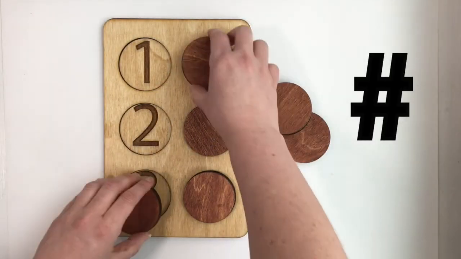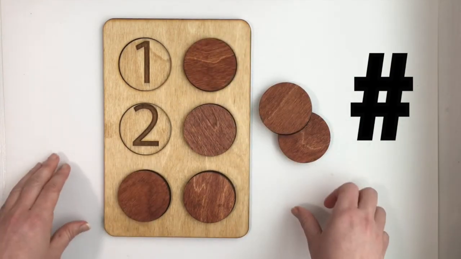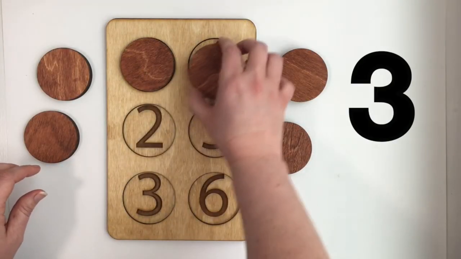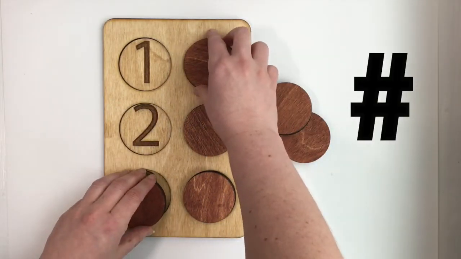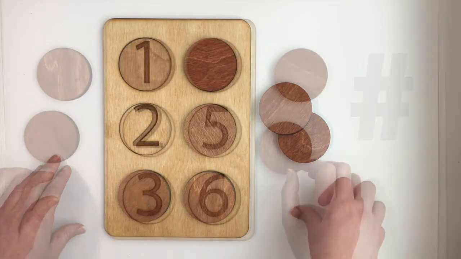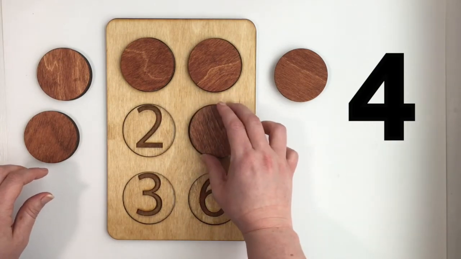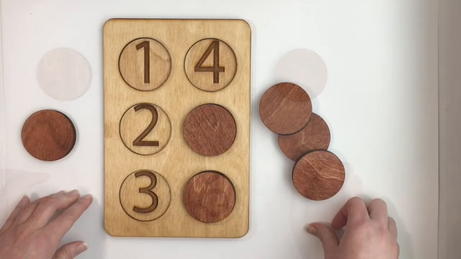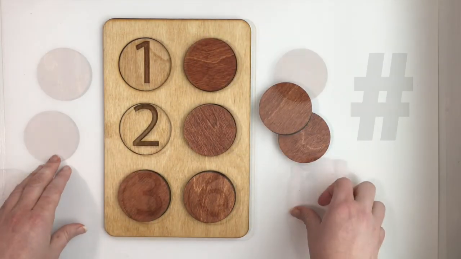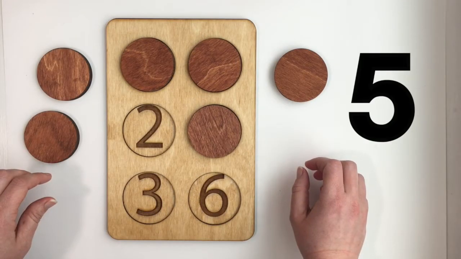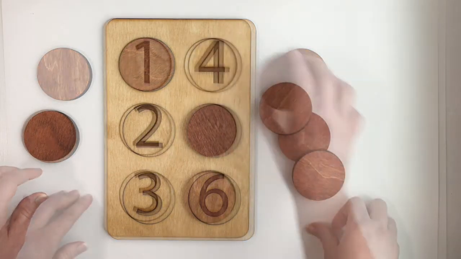3 is a number sign, dots 3, 4, 5, and 6, plus a c, dots 1 and 3. 4 is a number sign, dots 3, 4, 5, and 6, plus d, dots 1, 4, and 5. 5 is a number sign, dots 3, 4, 5, and 6, plus e, dots 1 and 5.